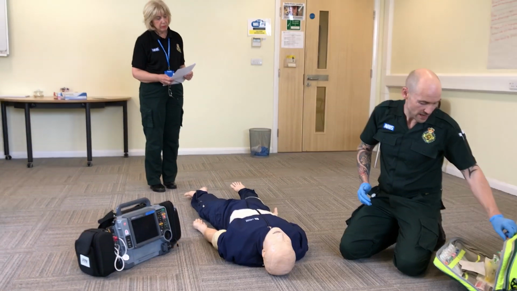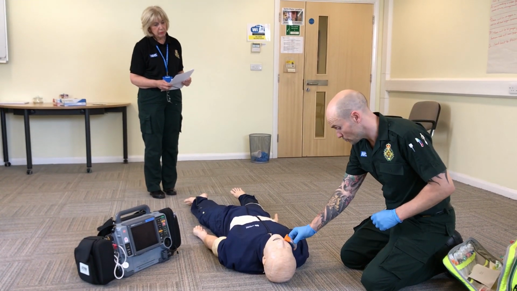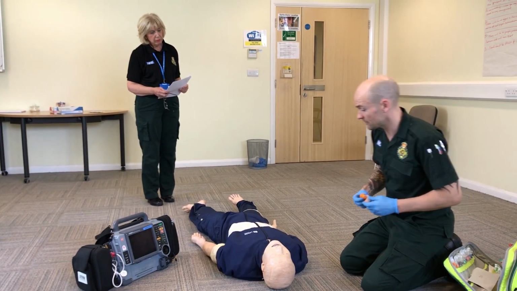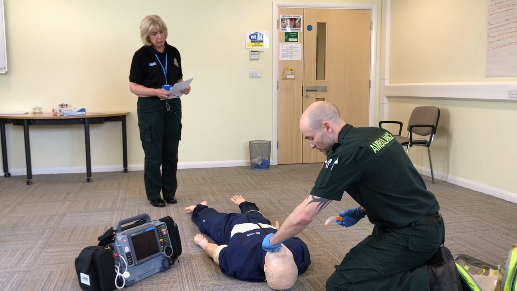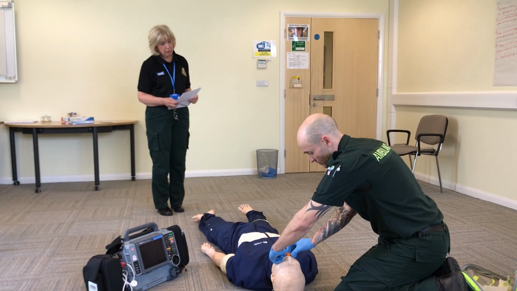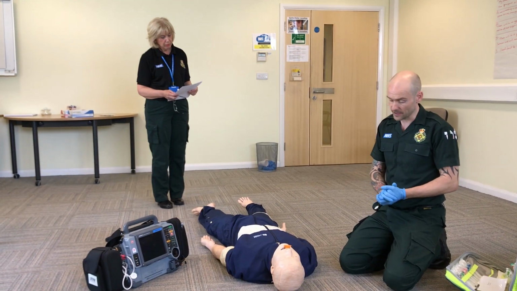Initially we'll put an OPA in. With the OPA we'll look at measuring from the corner of the mouth to the corner of the jaw. If we're happy that that fits, we'll just open the patient's airway, we'll invert it, insert it, rotate it and place it, and then we'll look at putting 2 MPAs in as well.